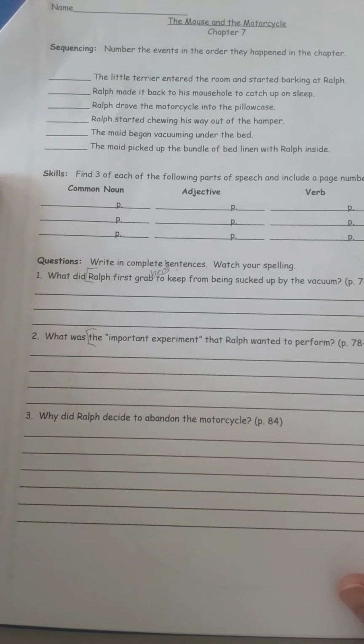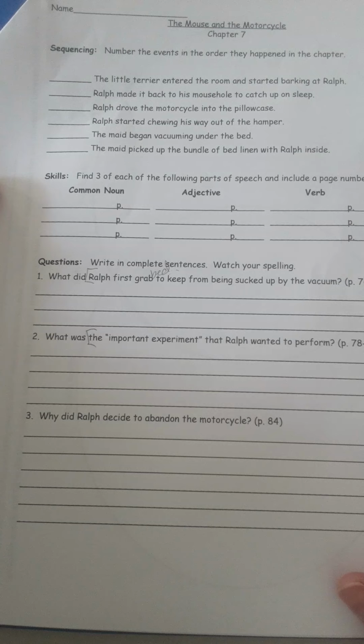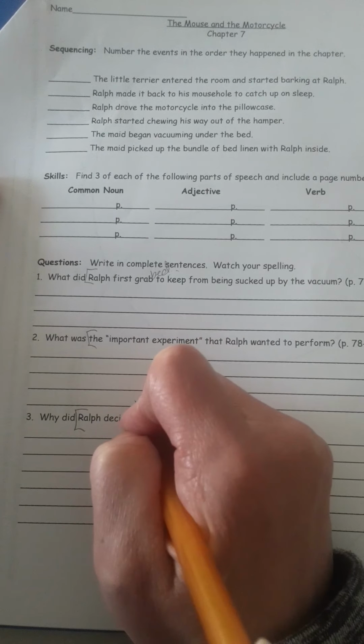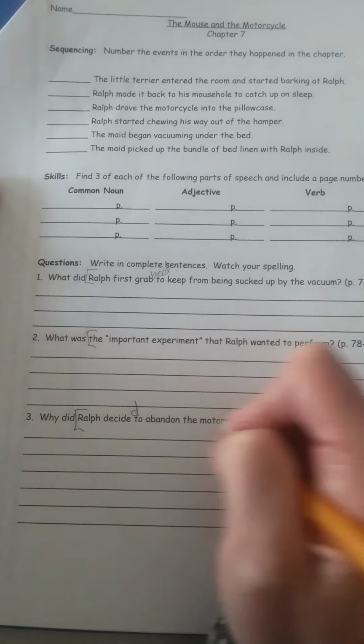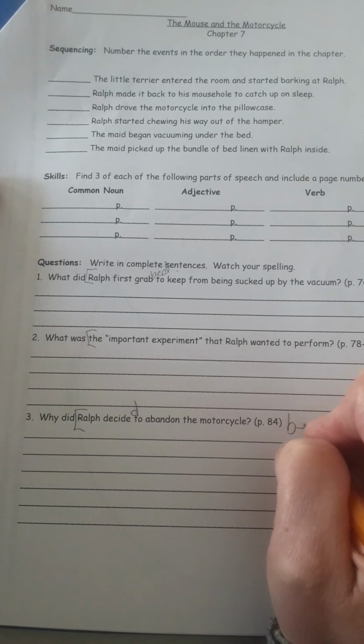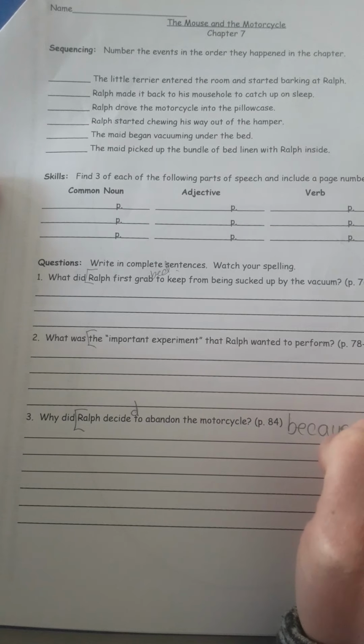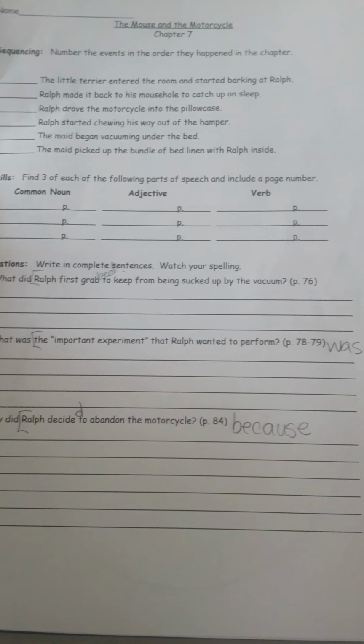And then, why did Ralph decide to abandon the motorcycle? Abandon means to leave. Who is it about? Mr. Ralph again. Ralph decided, going to put an ed at the end of that, to abandon the motorcycle because, and then tell me your wonderful answer.